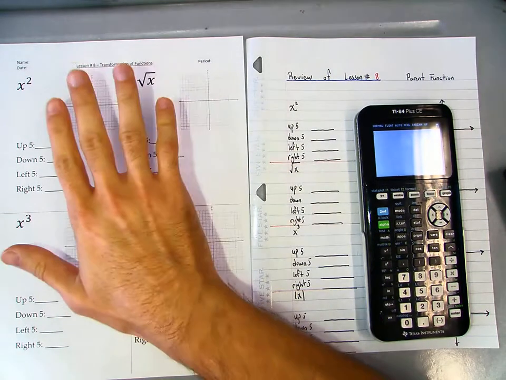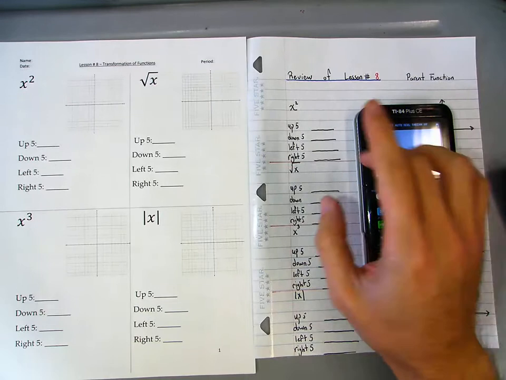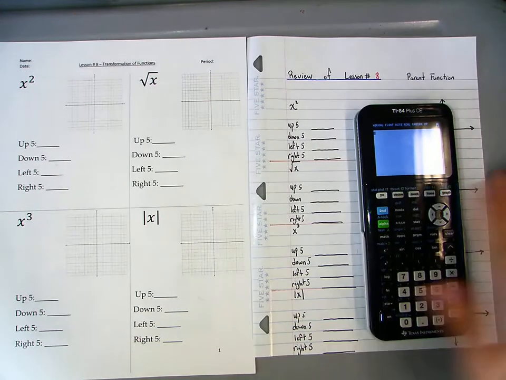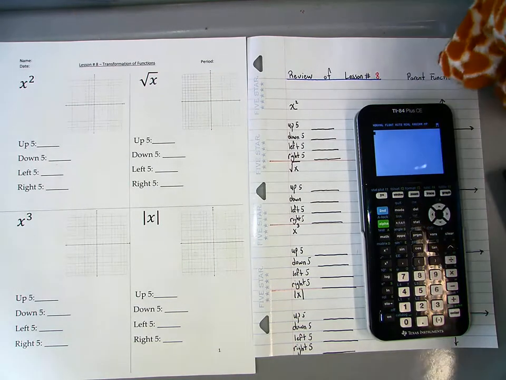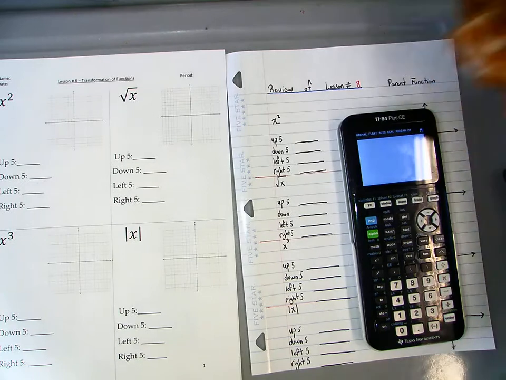Hopefully you have the lesson from yesterday, you have the notes from yesterday, you have your calculator, and who's going to help us out for today? Mr. Giraffe. He's going to be here to support you.